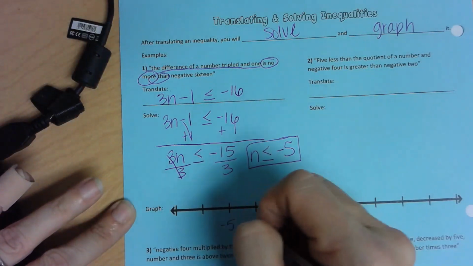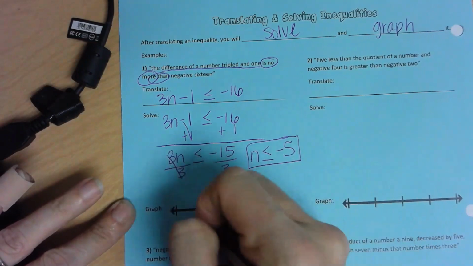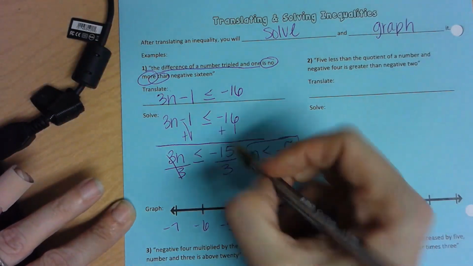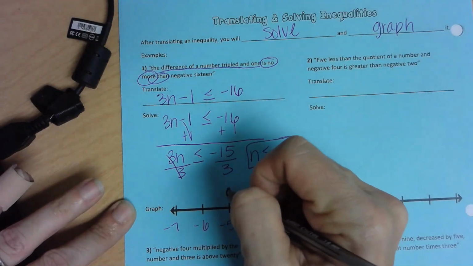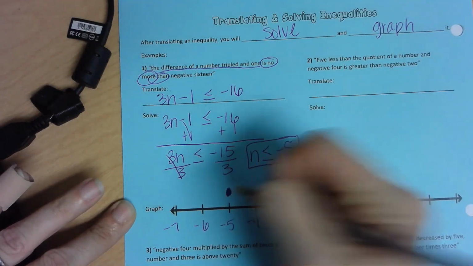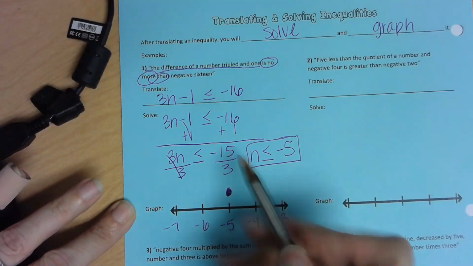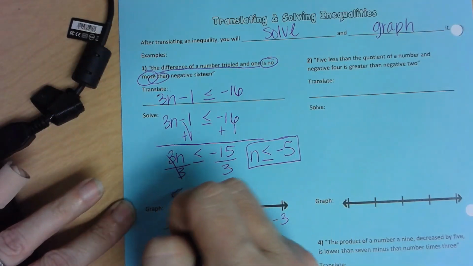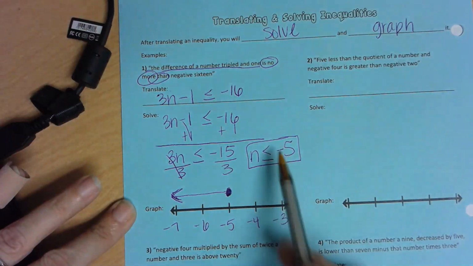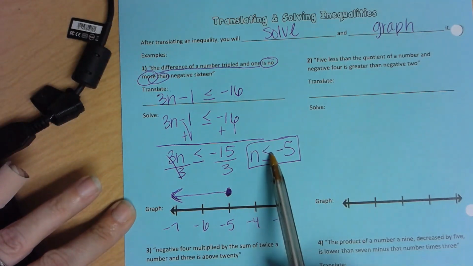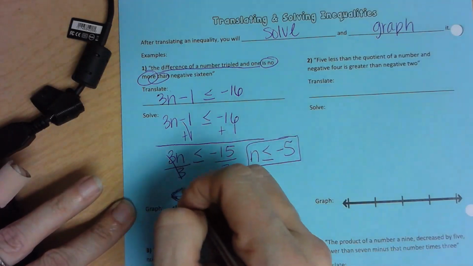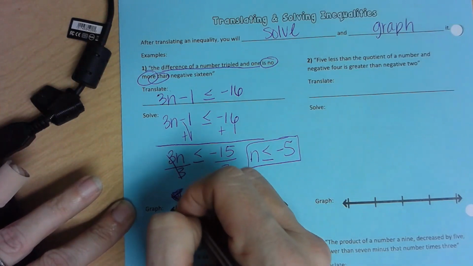So negative 5, negative 4, negative 3, negative 6, negative 7. Less than or equal to is going to be a closed dot. And I want it to be less than, so I want it to point this direction. And if you guys notice, the way that your alligator points is the way that you want your arrow to point, if that helps you guys.